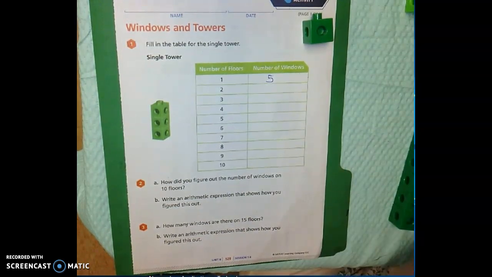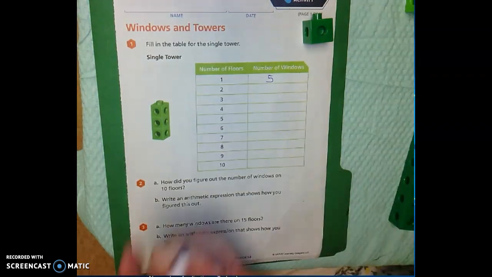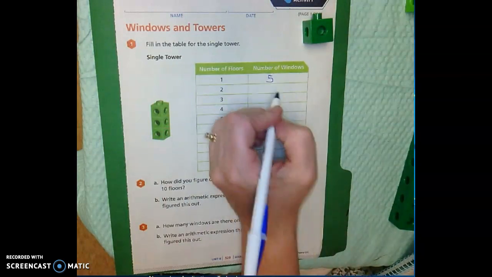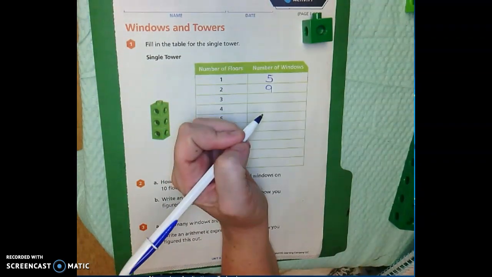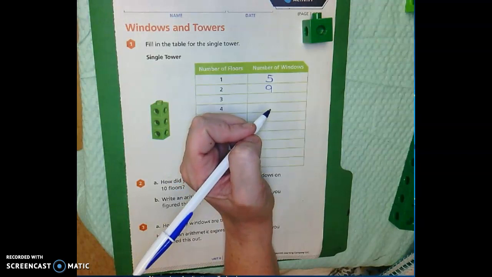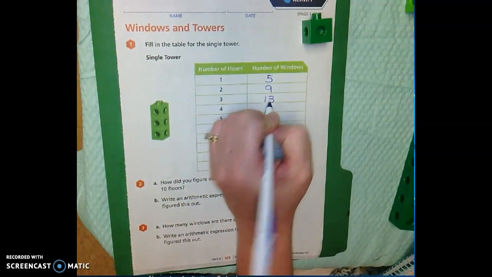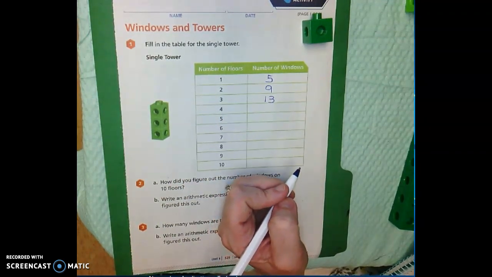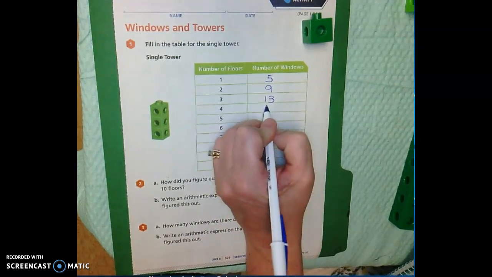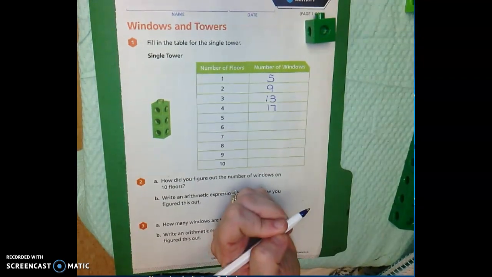Okay, so now let's talk about what you wrote as your answers for the rest of these floors. For 2 floors, there were 9 windows. For 3 floors, there were 13 windows. For 4 floors, there were 17 windows.